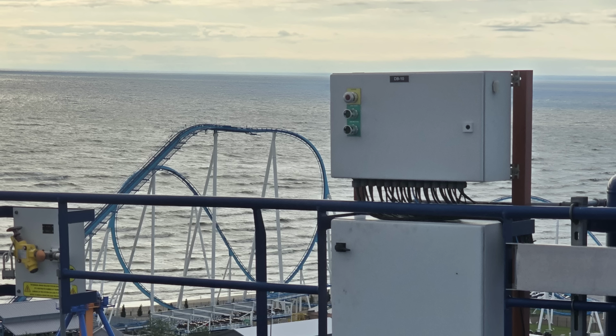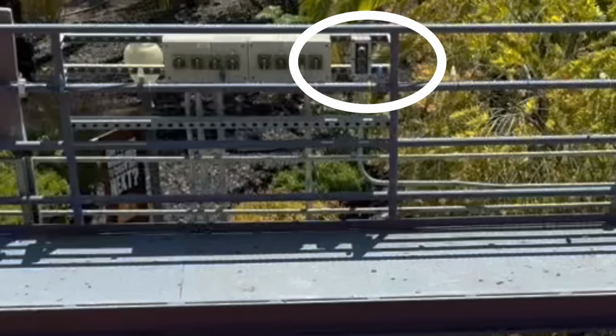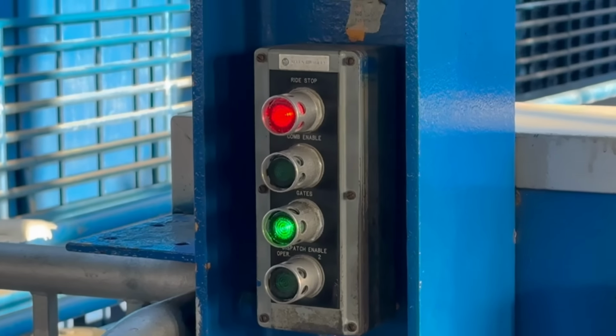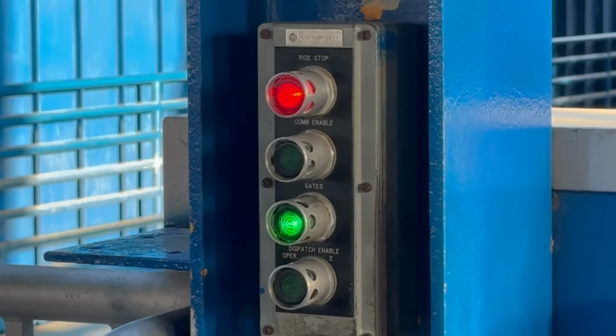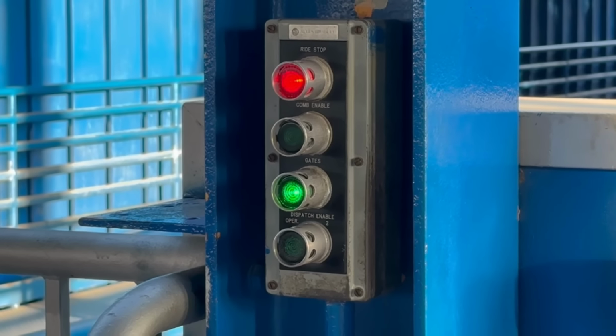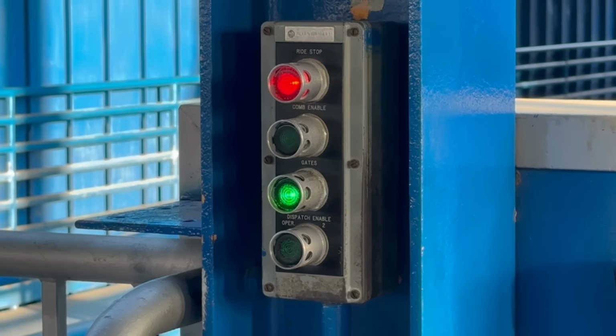So if I'm on a ride and I go out to a brake segment, there's typically out there what's called a maintenance panel. The maintenance panel will be sitting there and it will have things like a ride start, a ride stop, and a MOM or momentary function button. Now that momentary function button allows me to do things in a maintenance mode.